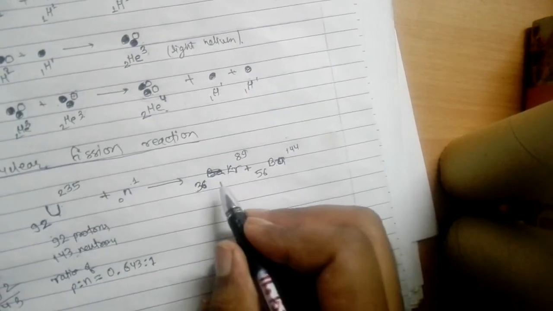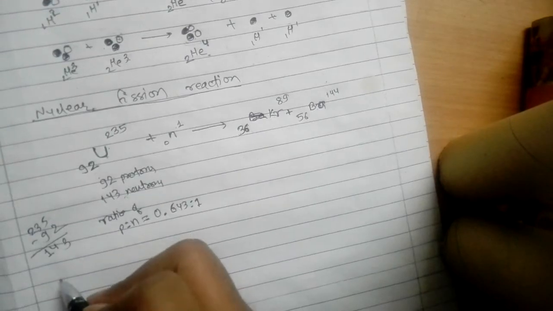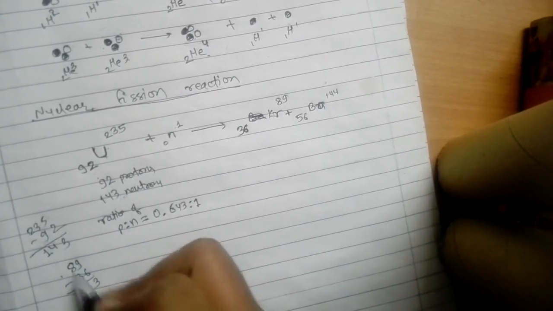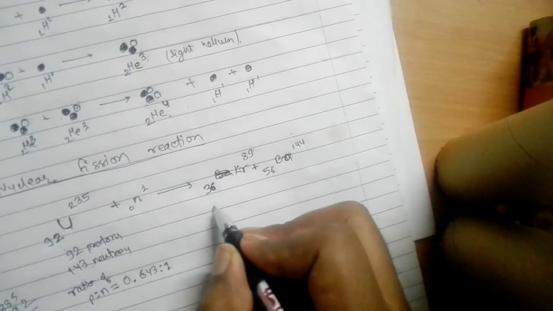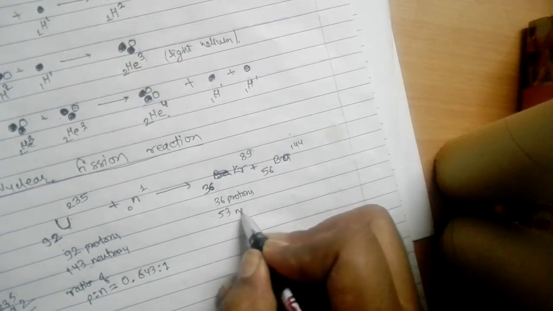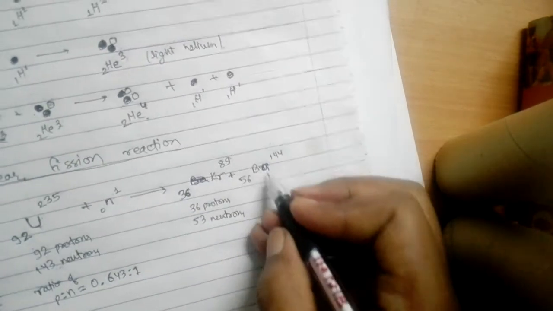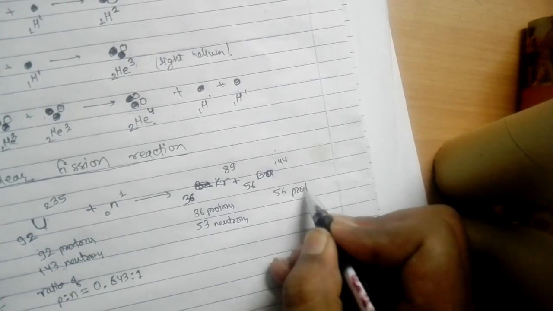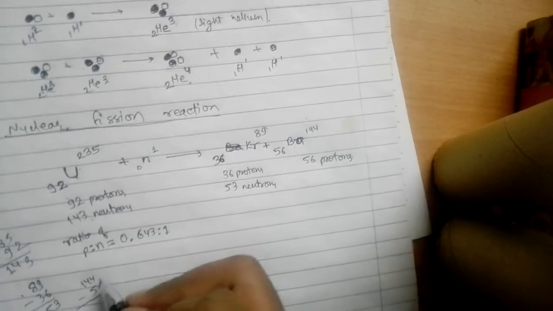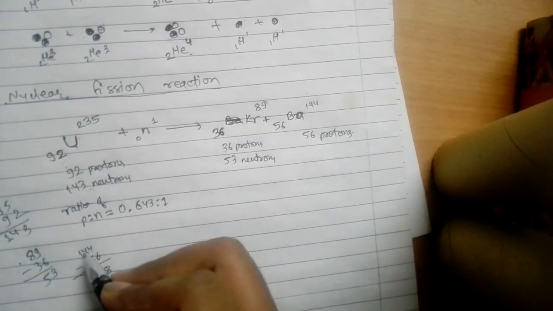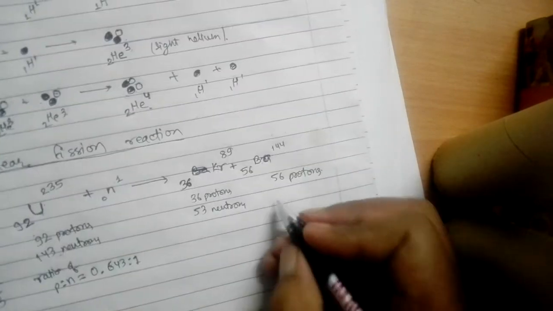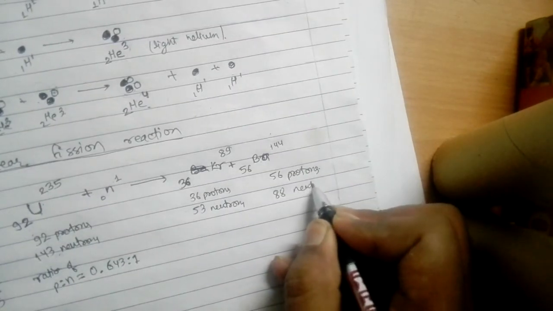44. This means the krypton has how many neutrons? Let's calculate. 89 minus 36 is 53. Okay, now krypton has 36 protons and 53 neutrons, whereas barium has 56 protons and neutrons. Let's calculate. 144 minus 56 is 88. Okay, 56 protons and 88 neutrons.